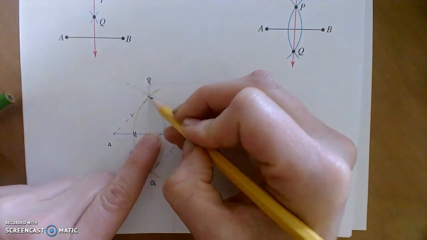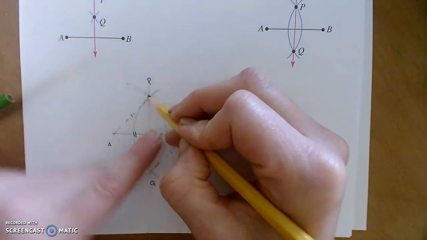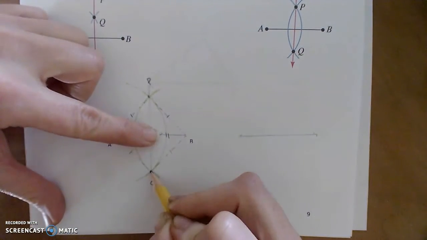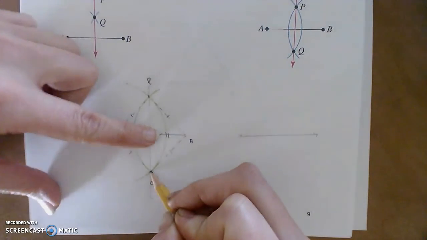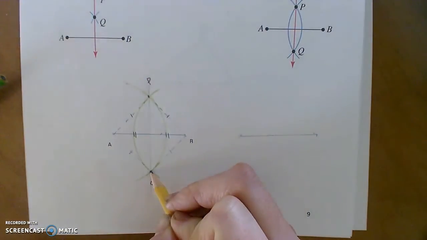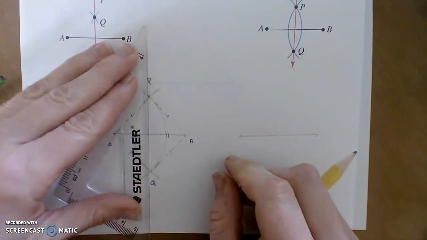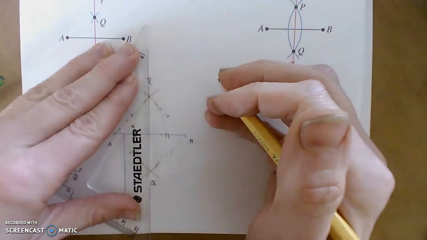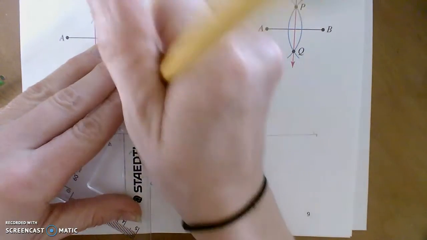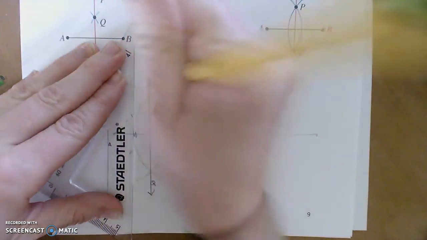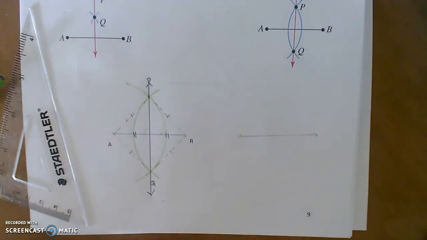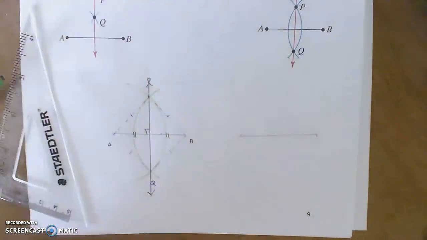So this point must be on the perpendicular bisector of the segment. Also, this point Q is the same distance from A as it is to B. So Q has to also be on the perpendicular bisector of the segment. Therefore, P and Q are both on the perpendicular bisector. So then I can construct the perpendicular bisector by connecting those two points. So there's my perpendicular bisector.